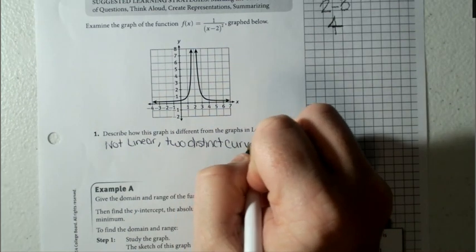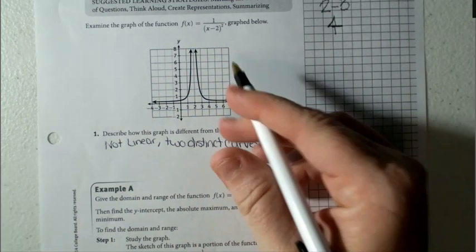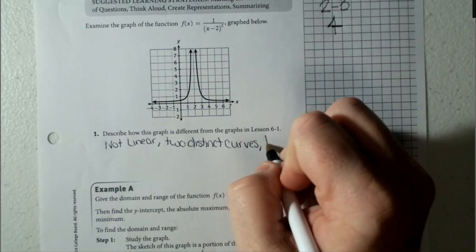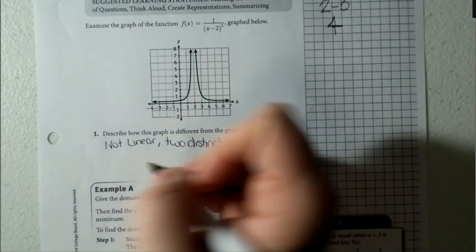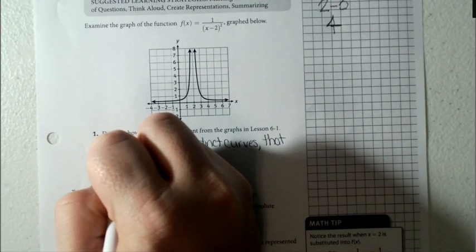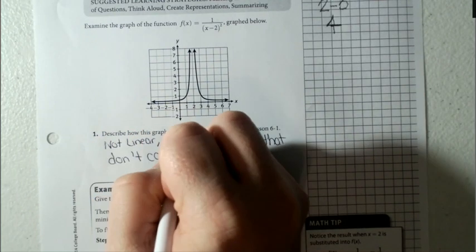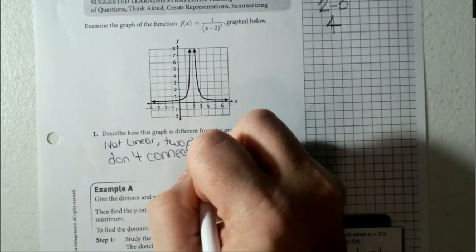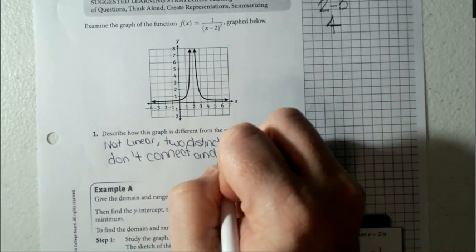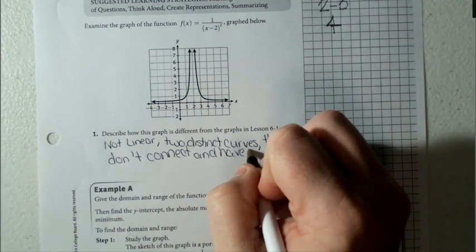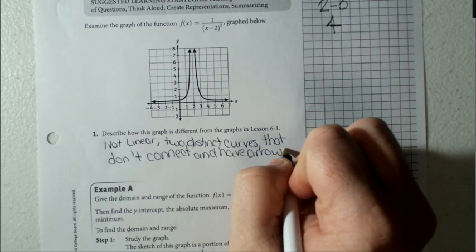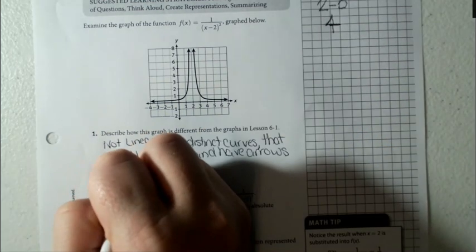So 2 distinct curves that don't connect, and have arrows in opposite directions.